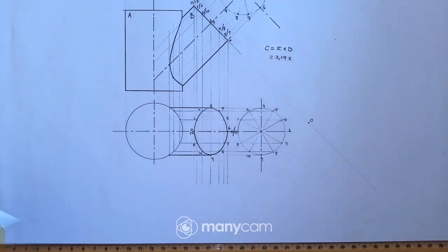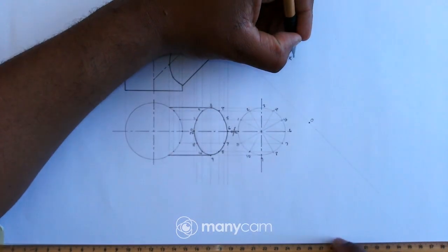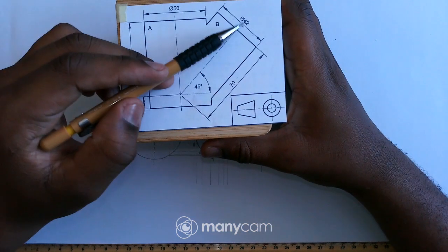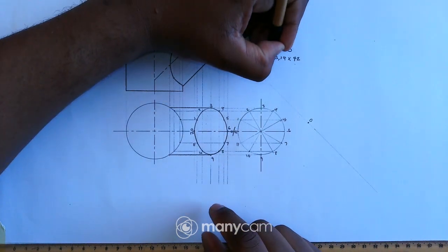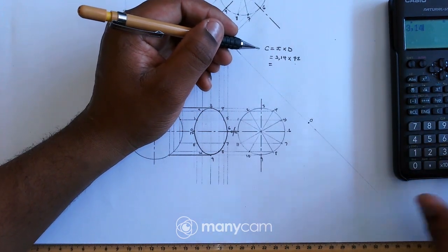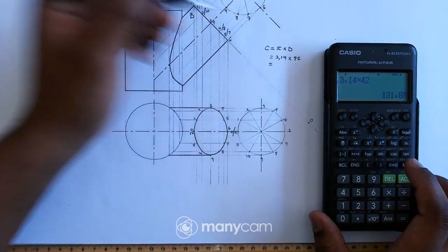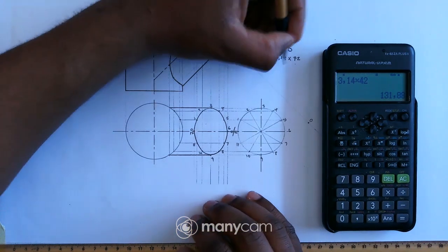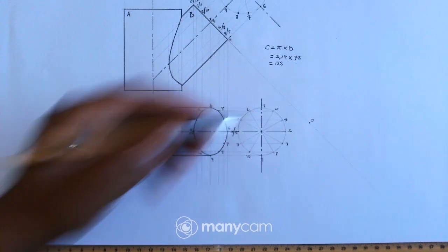We are given that the diameter of pipe B is 42, so here I'll write 42. But if the diameter of the pipe was 50, I'll have to write 50 there, right? I hope that makes sense. So 3.14 multiplied by 42 is 131.88. I can round that up to 132. Okay, so this is our circumference.